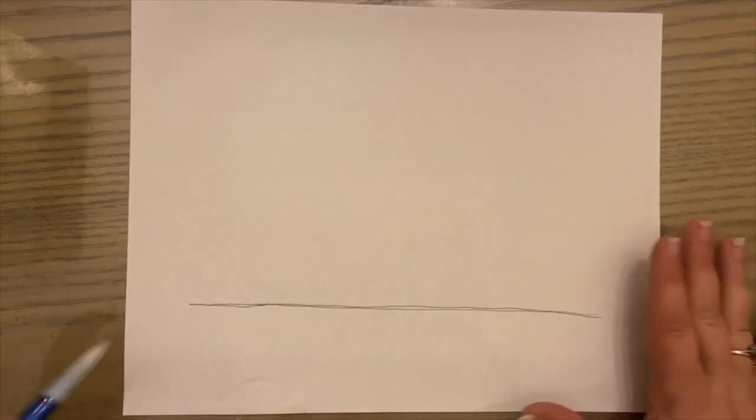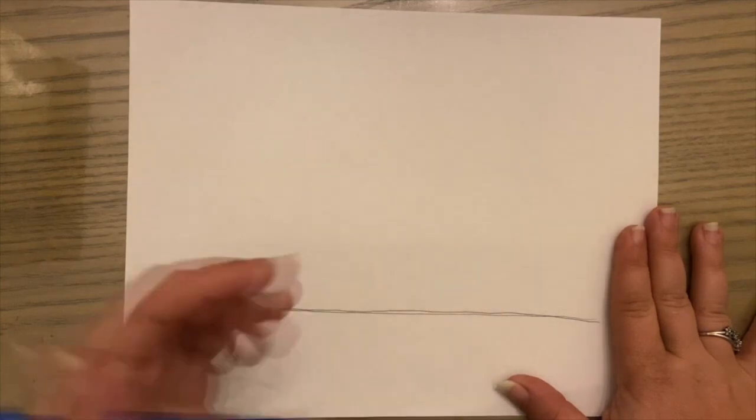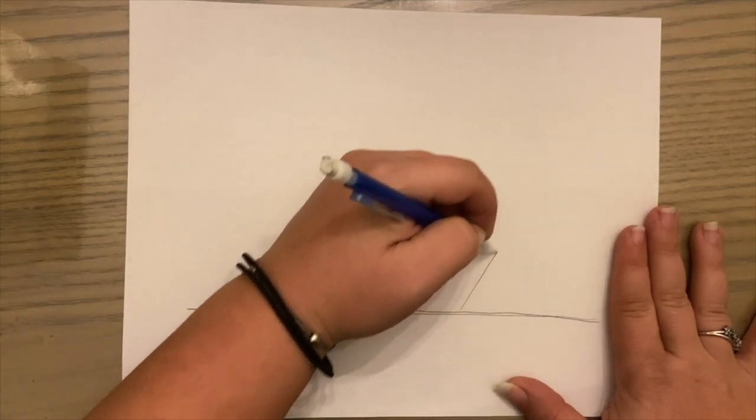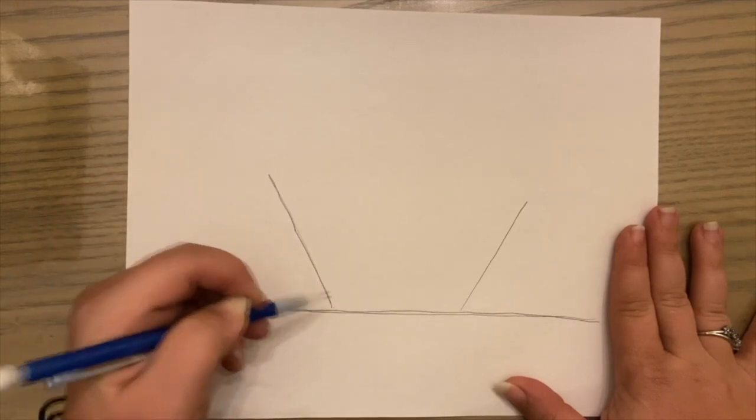All right, now we're going to use a shape to build our house. Most houses have the same shape, and it is called a pentagon. So if you're learning your shapes, you know this already. It's a 5-sided shape. And so the first side is going to be on the ground right here. Then I'm going to draw, it's almost like a V, but there's a space in between.